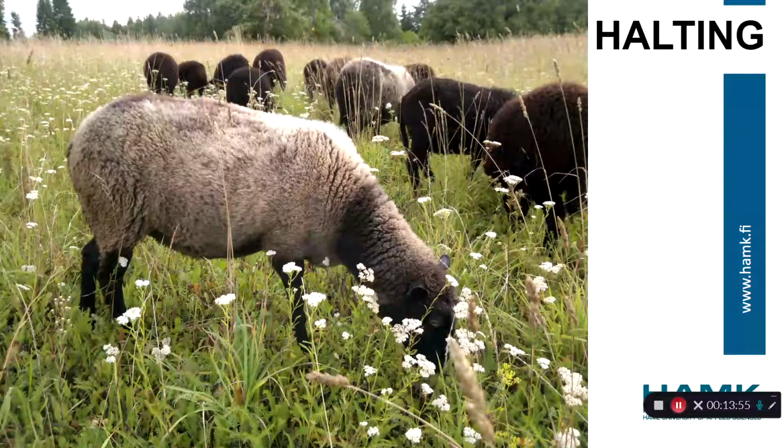Halting. A halting sheep should immediately be caught and checked. Most likely it has a small stone or piece of wood between the hoof. A sheep can also halt if you have not cut the hooves regularly. A too long hoof bends under the foot and results in halting. If the hoof is damaged, you should judge if you can cure it yourself or call a veterinarian.